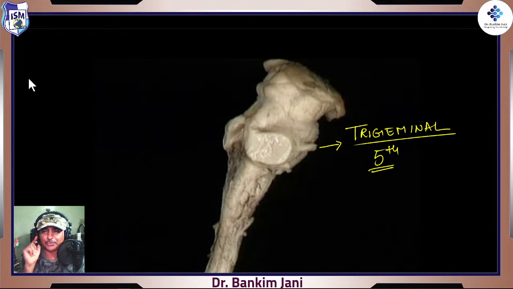If any nerve can harass you in exam, it is the trigeminal nerve, because it has ophthalmic, maxillary, and mandibular parts. The ophthalmic is going via the superior orbital fissure, the middle one, maxillary, is going via foramen rotundum, and the mandibular is going via foramen ovale. And even that's not the end. When they divide, they will be traveling into the alveolar canal and whatnot.